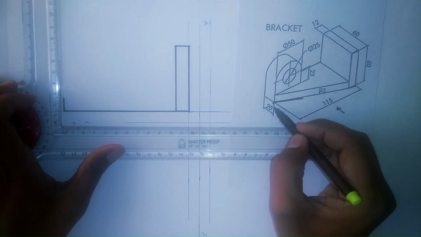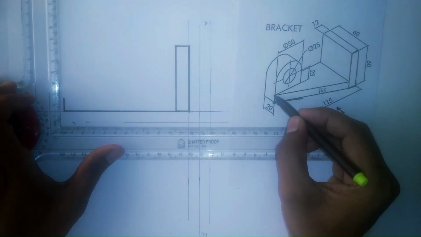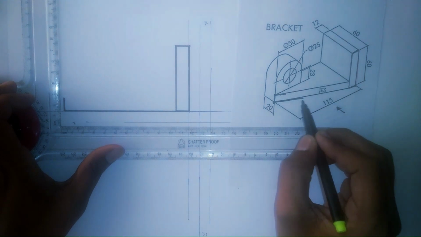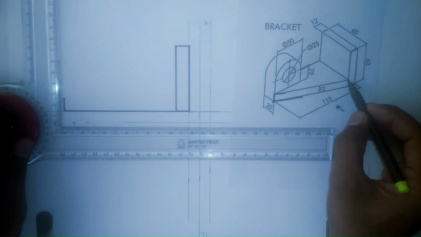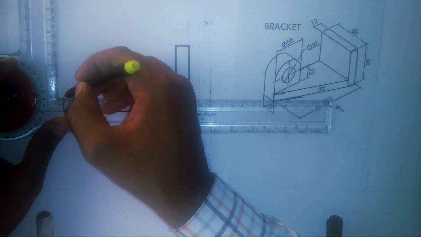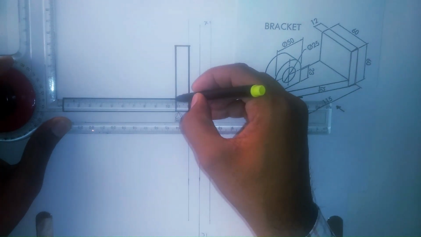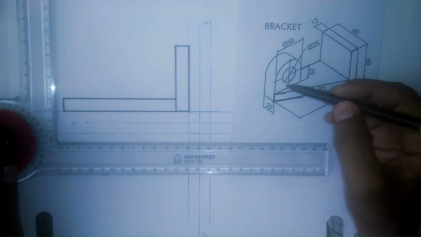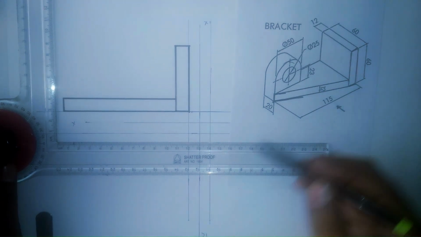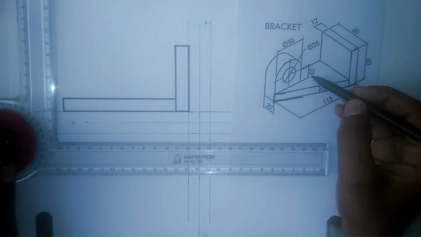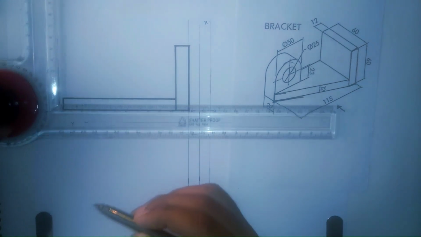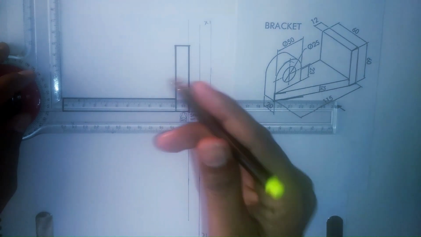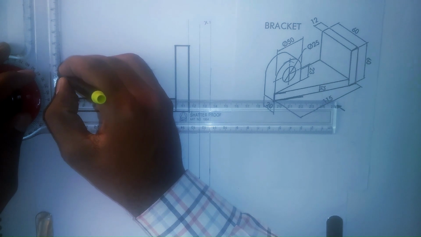Now from this point I have drawn this 12 mm. Now I have to draw this line. This line is parallel to this, and we have to draw it up to this rectangle. So I will just draw that. In this way I have drawn this part and this part. Now in the front view we will observe this portion also. Now the center of this circle is at 23 mm from this point onward.